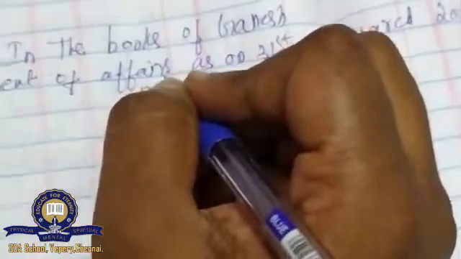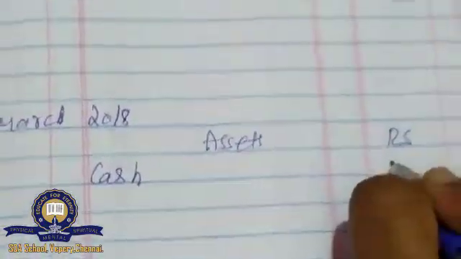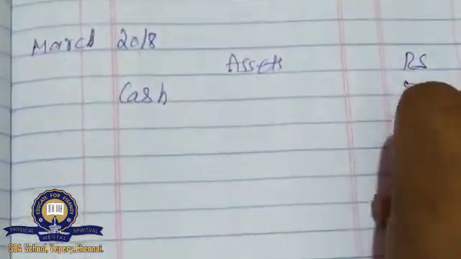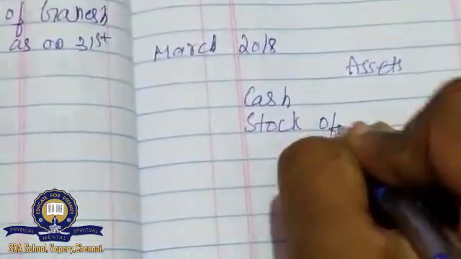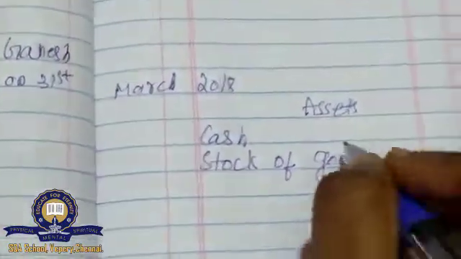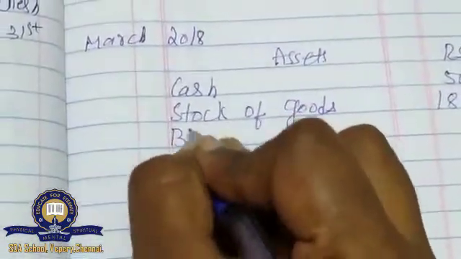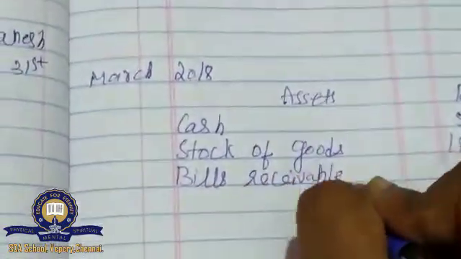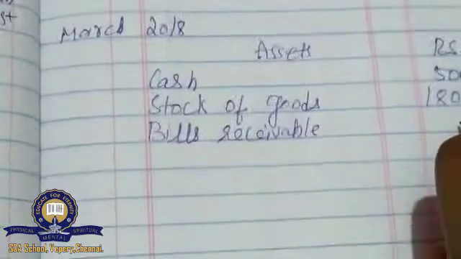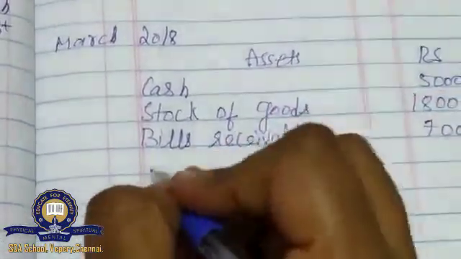Okay, so first they have given the cash amount. So the cash amount is 5,000. Then they have given the stock of goods. So stock of goods is 18,000. Then bills receivable. So bills receivable, it comes under asset side only, 7,000. So then furniture.